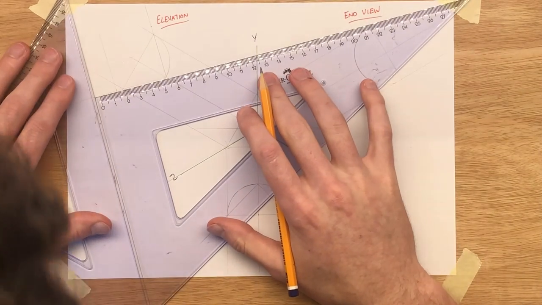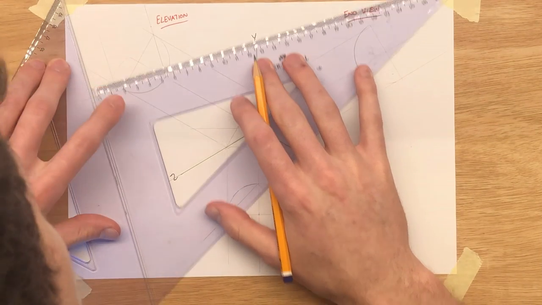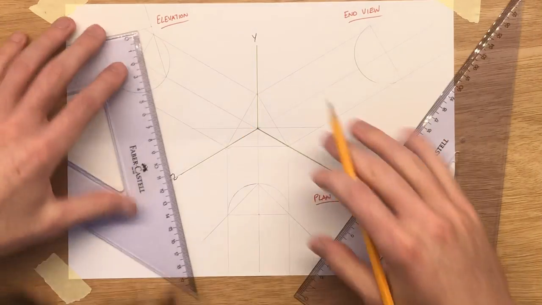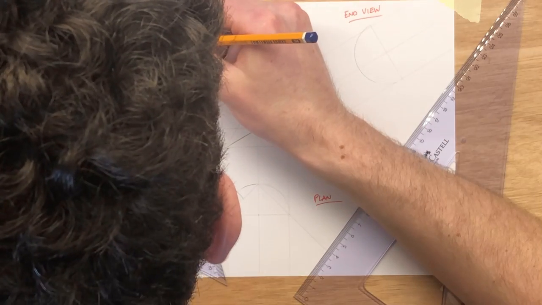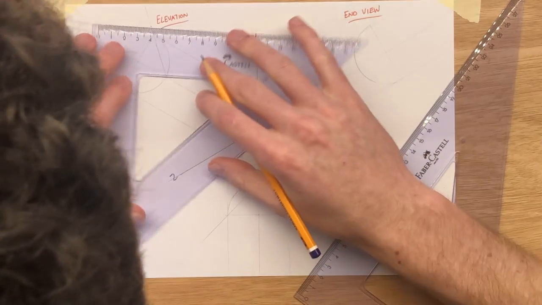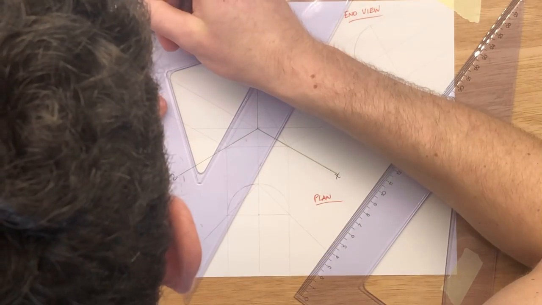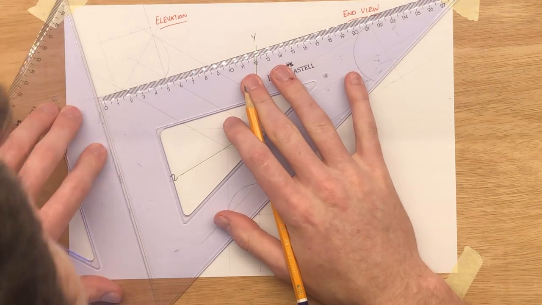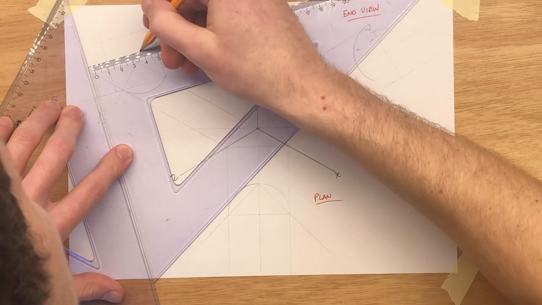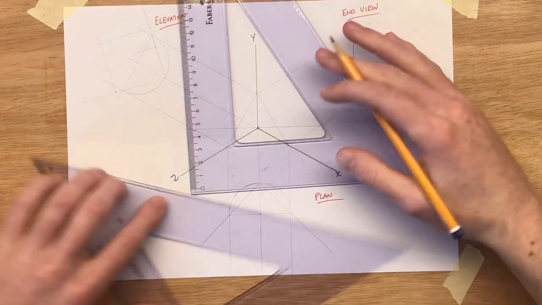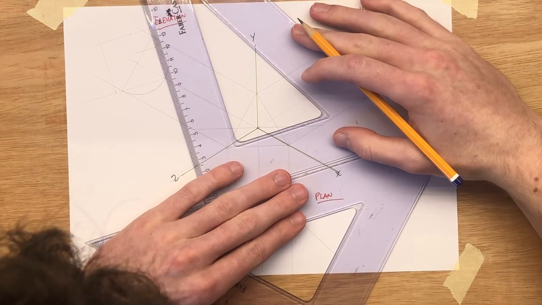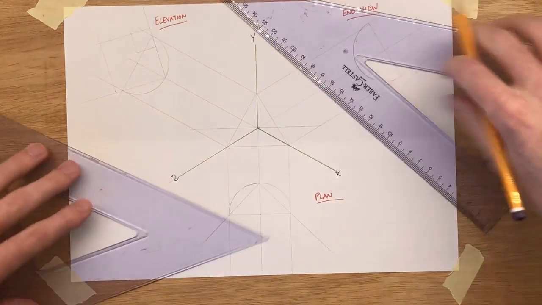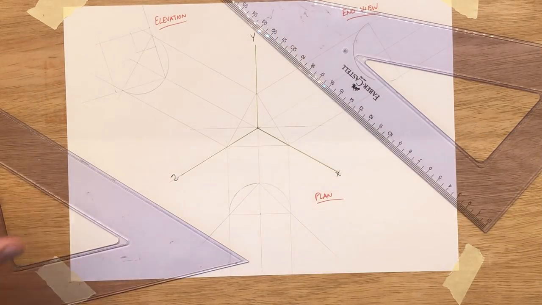Same right here at the bottom, going through the point on the right side. Down 15, in 15, parallel again, side and side squares. So that there will be my elevation of the object.